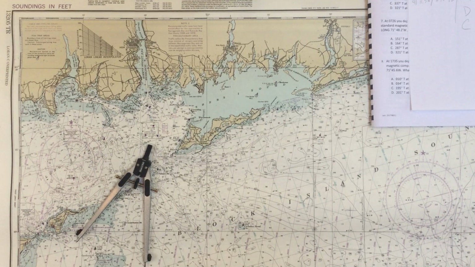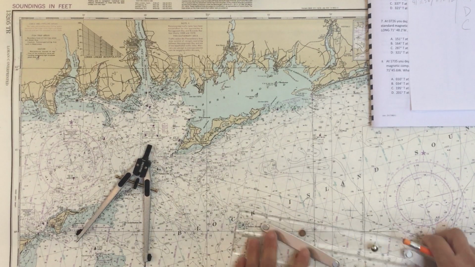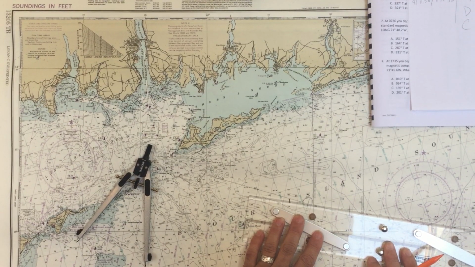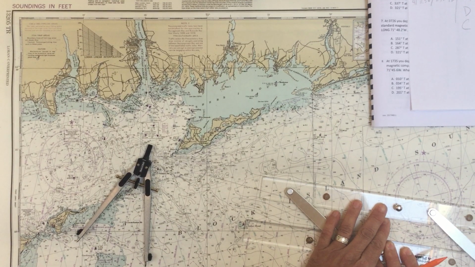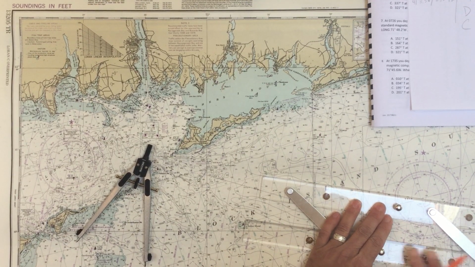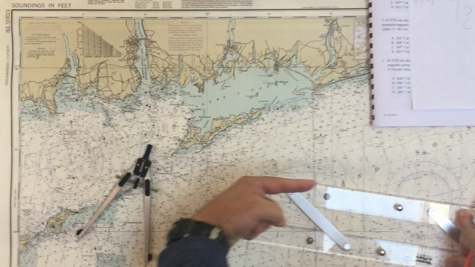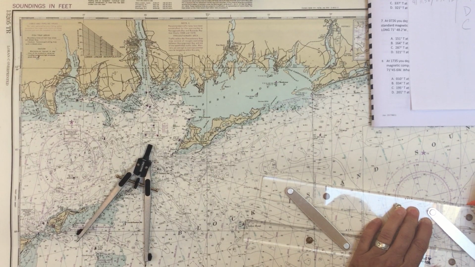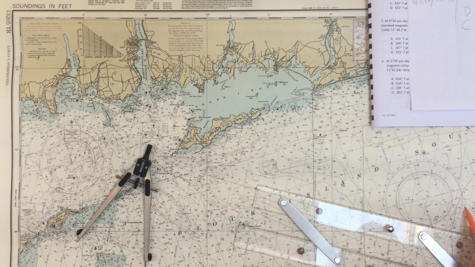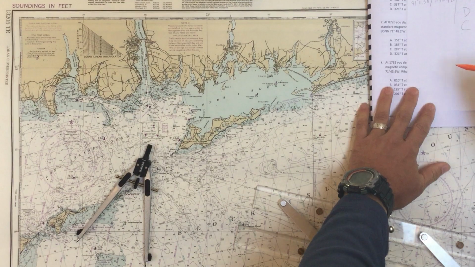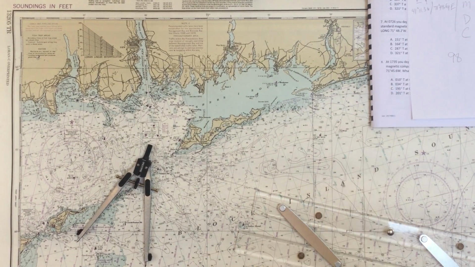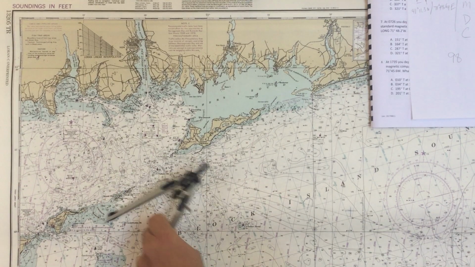So I'm going to go ahead and determine what the direction of that current is. That's quite easy. I simply put my parallel rule between the 2 points. I walk it up to the compass rose, to the hash mark, and I read the number in the direction that the current is setting me. So it's setting me in this direction. Okay, so that's about 98 degrees. So I'm going to write that down, 98 degrees. Okay, and let's see what the speed of the current is.